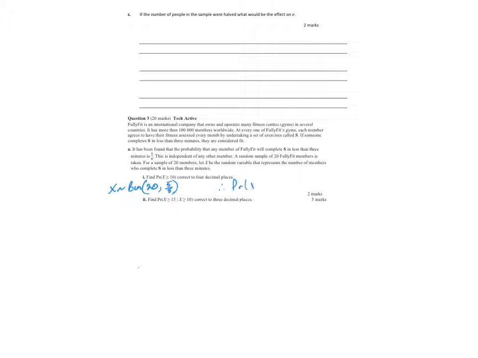probability x is greater than or equal to 10 is equal to binomial CDF 20, 5/8, 10 to 20, and that's going to be equal to 0.9153, to 4 decimal places.